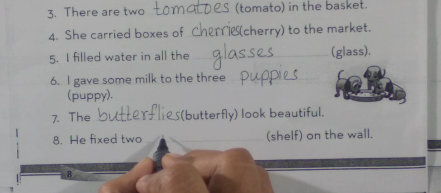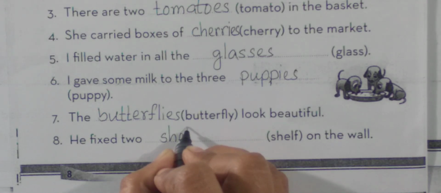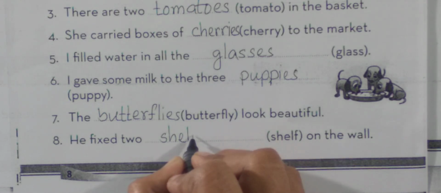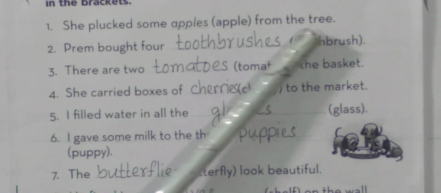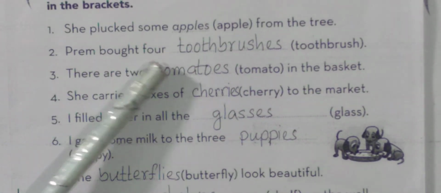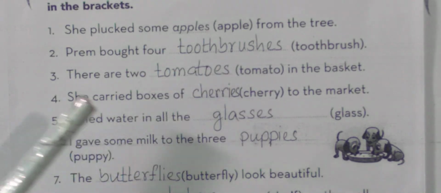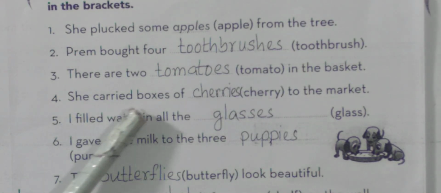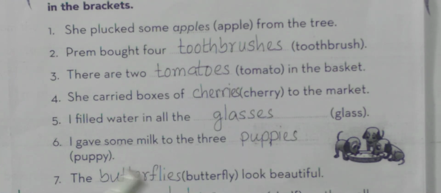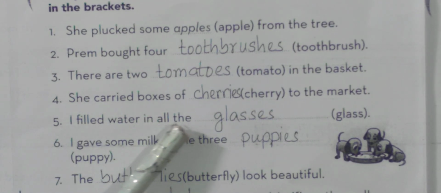Yes, so it will be shelves, and now we will drop f and we will write ves. Okay, so now look, number 1, she plucked some apples from the tree. Number 2, Prem bought 4 toothbrushes. Number 3, there are 2 tomatoes in the basket. Number 4, she carried boxes of cherries to the market. Number 5, I filled water in all the glasses.